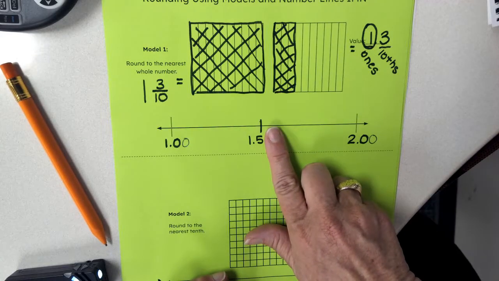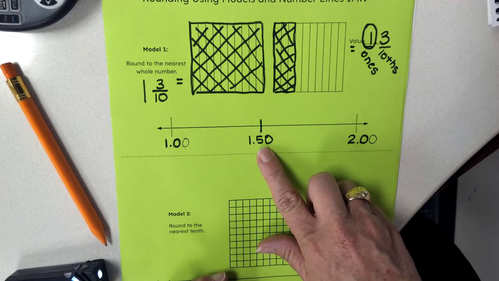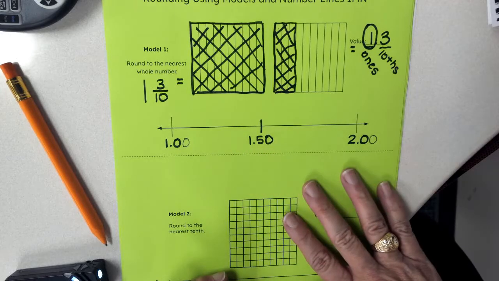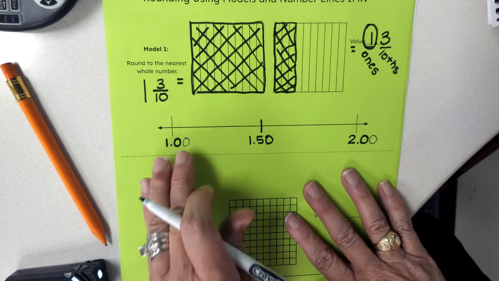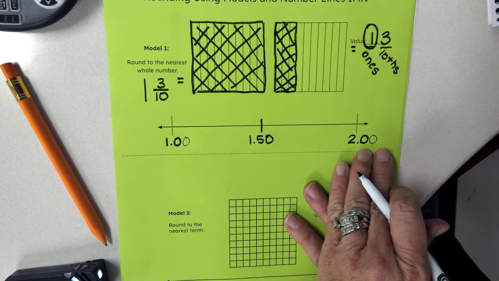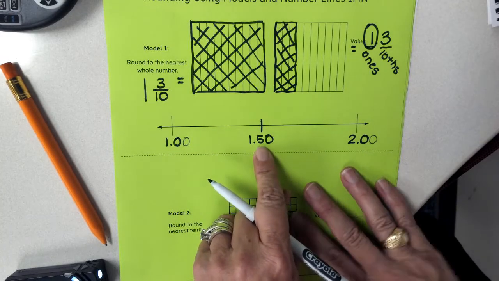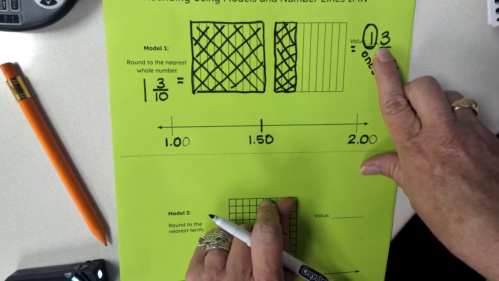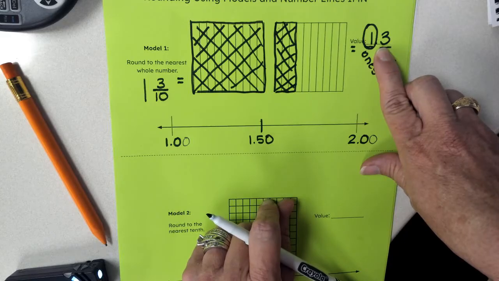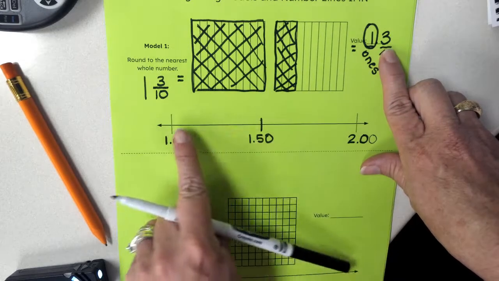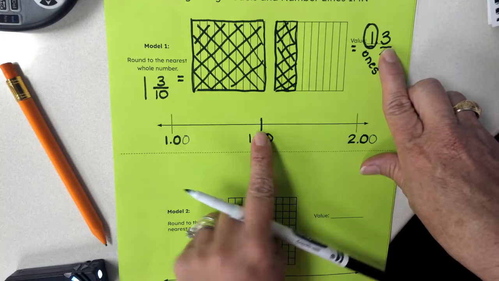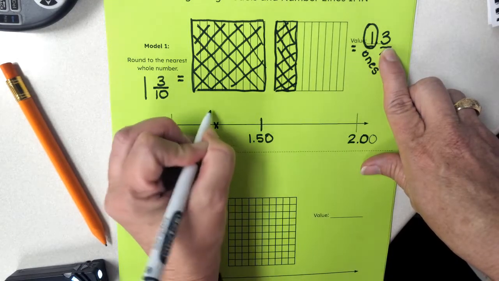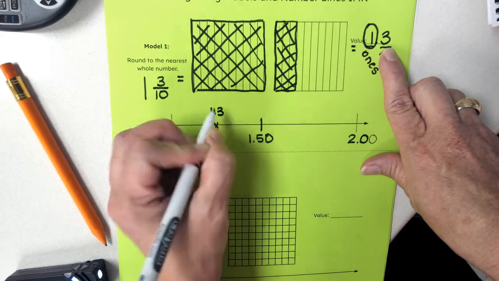Sometimes I like to write 1.5, sometimes I like to add that 0 just because it's easier for me to think about. When I think about the numbers in order from 1 to 2, with 1.5 being in the middle, and I refer back to 1.3, I know that 1.3 is going to come before 1.5. So that marking will go here, 1.3.